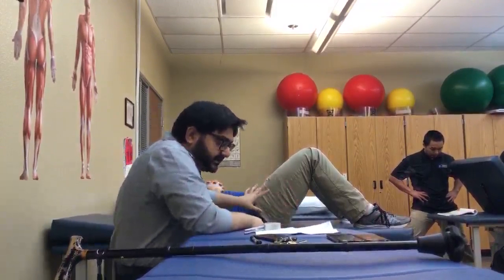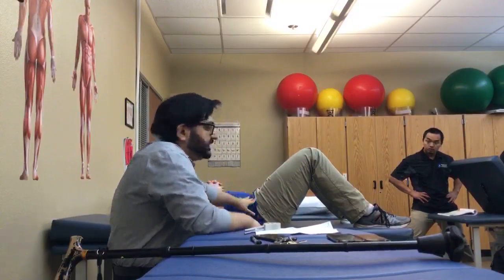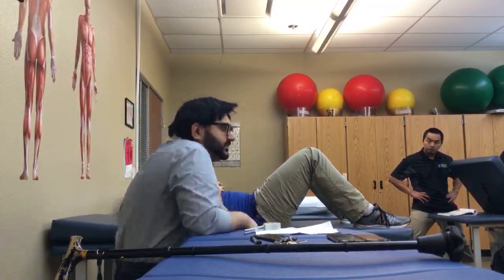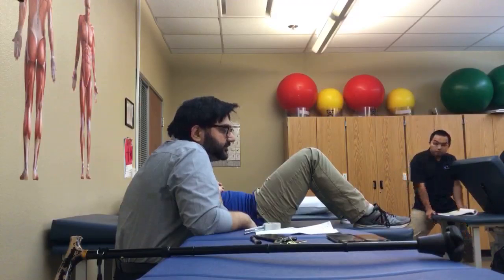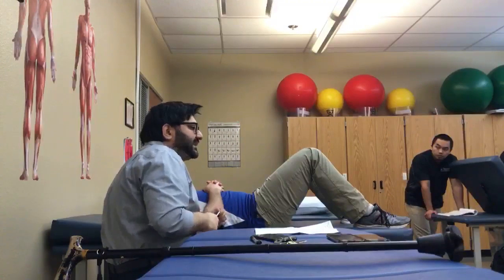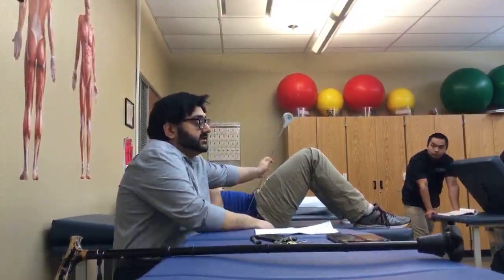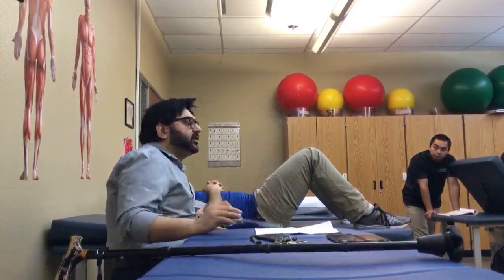Okay, so we did active and passive range of motion. Stretching. With stretching, it's hard to stretch the low back sometimes. So using the whole Janda approach, right? If the low back is tight, your quads are likely tight, right? So sometimes rather than stretching the low back, why don't we stretch the quads?